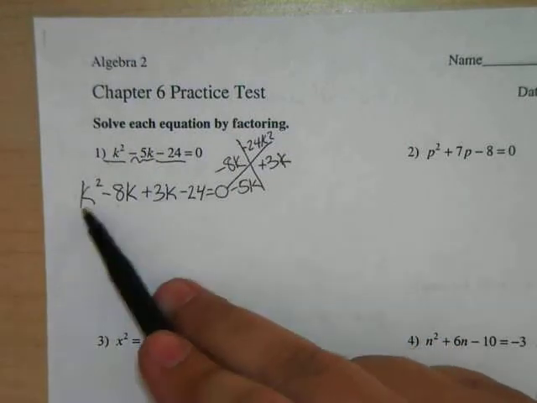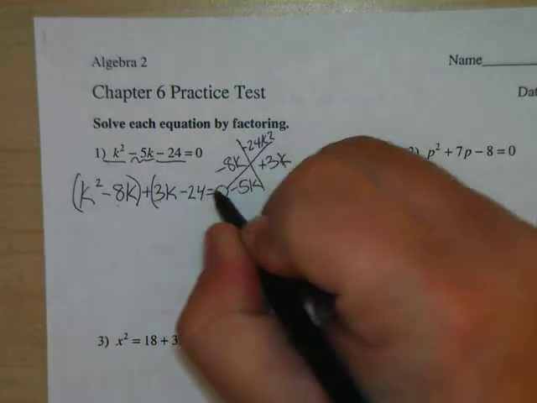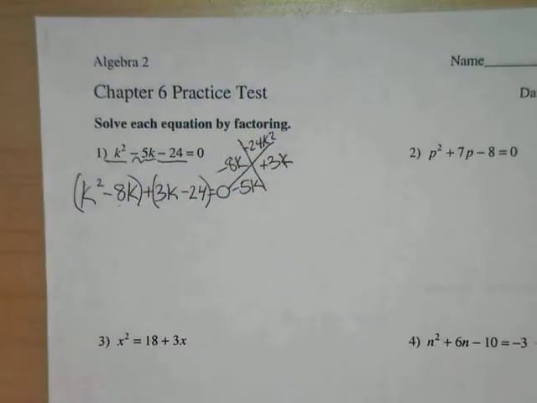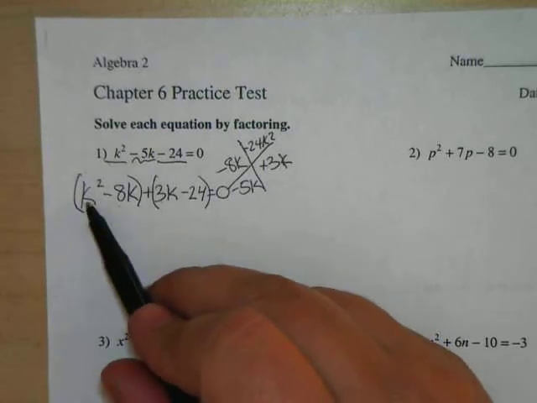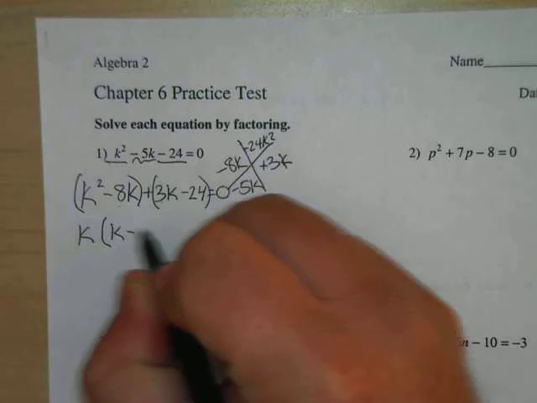And now we're going to separate this into two different factors. We have k squared minus 8k and 3k minus 24. Take out what is common in both of these. So k squared and negative 8k both have a k in common. And what's left over is k minus 8.